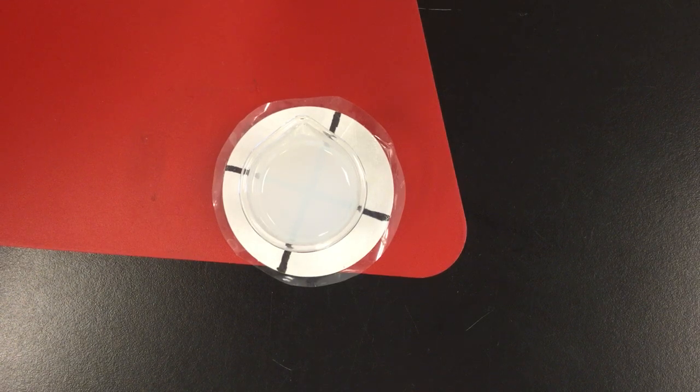Okay, we're getting pretty close. So make sure to record your time when you feel like the cross has disappeared, when you can't see it anymore. Get that time recorded down onto your table.